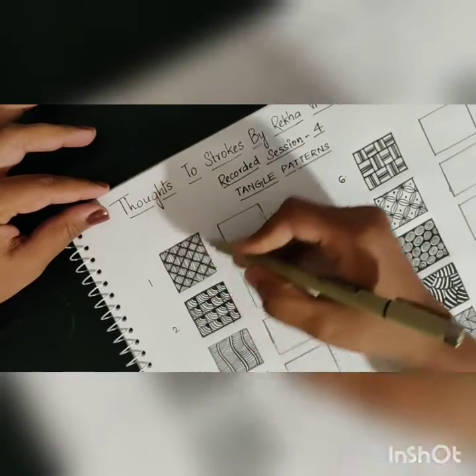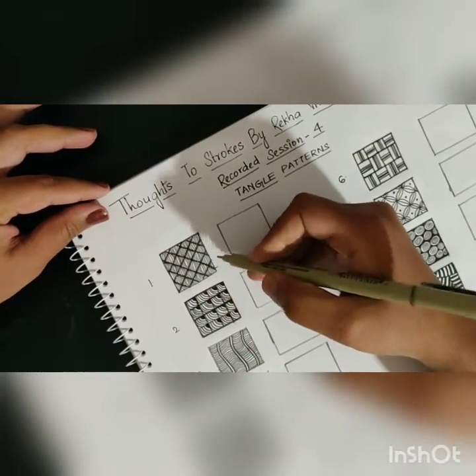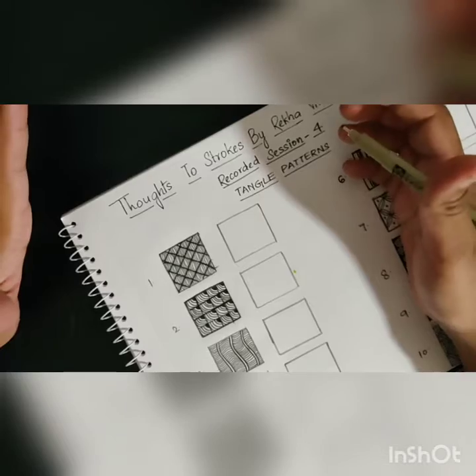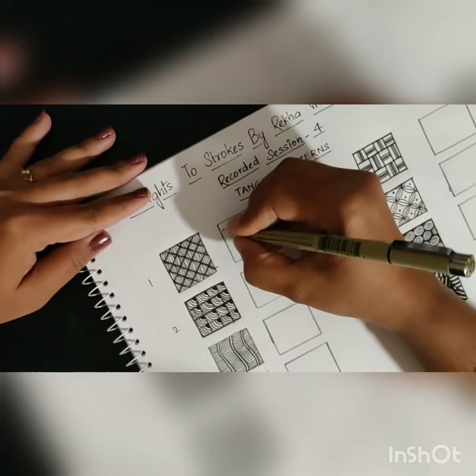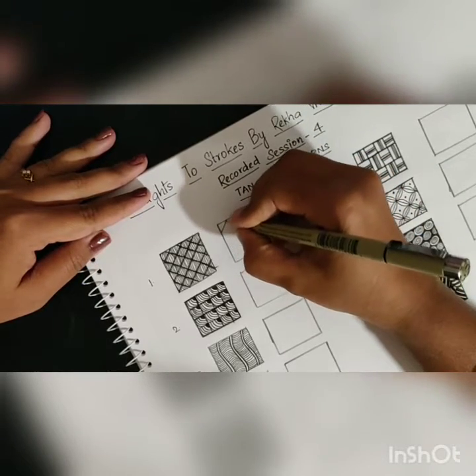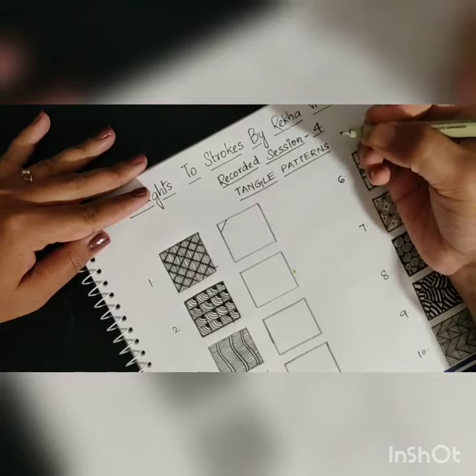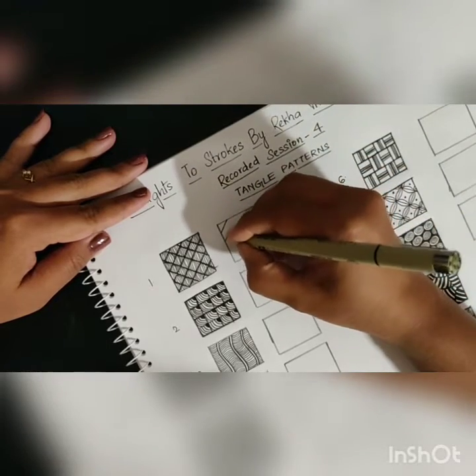and you can draw the same pattern in any shapes per se. It can be any random shape, and you just first draw your slant lines like this, okay, parallel to each other.